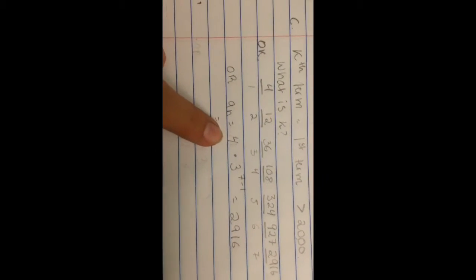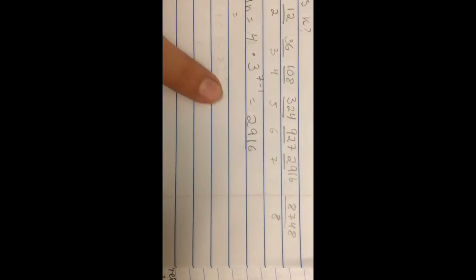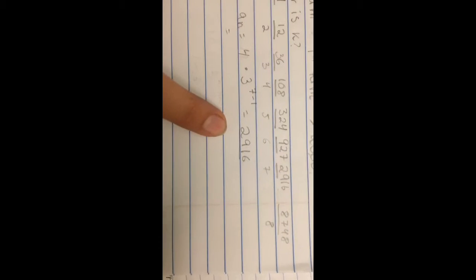I went on to another one just to see if I did things right, and plugged that into the equation. So I did 4, which was the first term, times 3, which is the common ratio, to the power of 7 minus 1, which is 6. You do that because this was the 7th term. And I got 2,916. So that is the first term that is greater than 2,000.